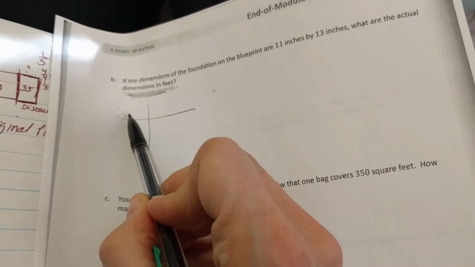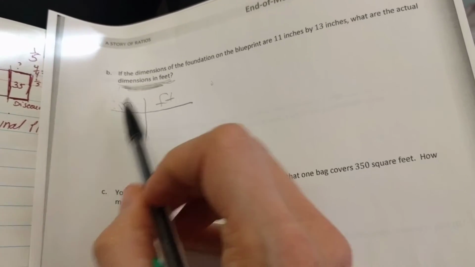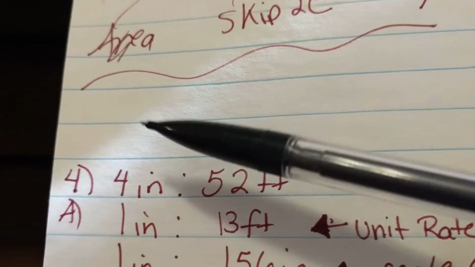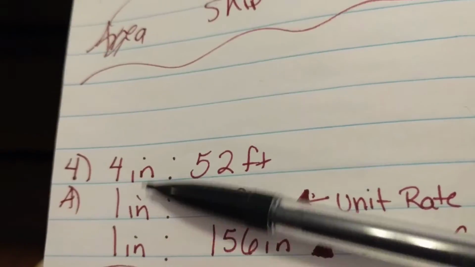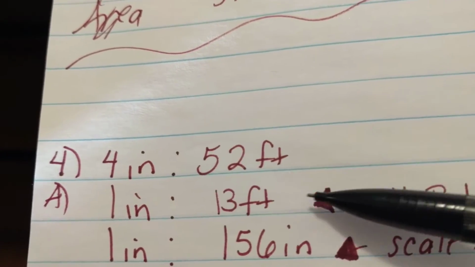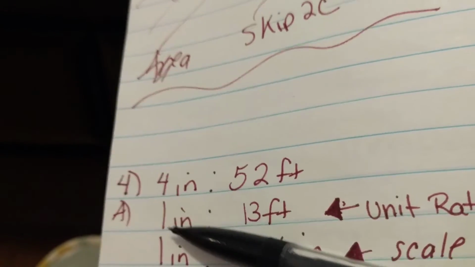I want to compare inches to feet. And we learned at the beginning of this problem, going back to part A here in my work, that 4 inches represented 52 feet. So if I reduce this, you can use either one of these, 1 inch is 13 feet. So I'm going to use this because it's already my unit rate.